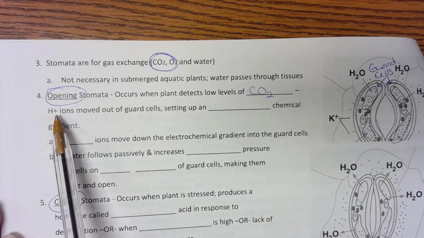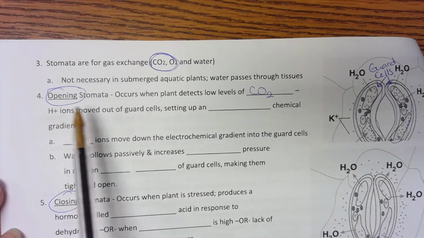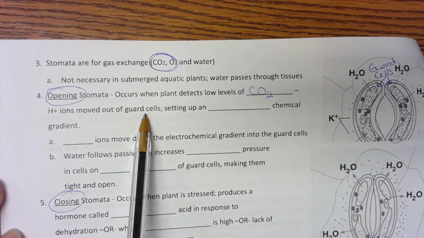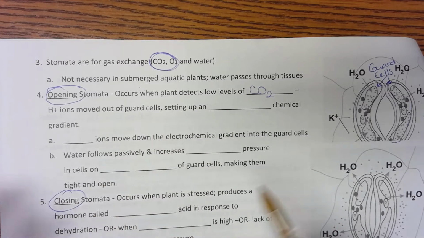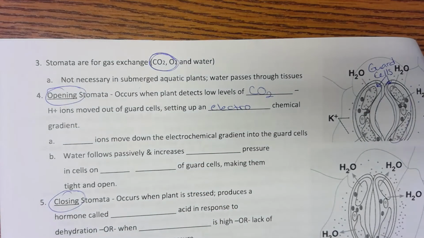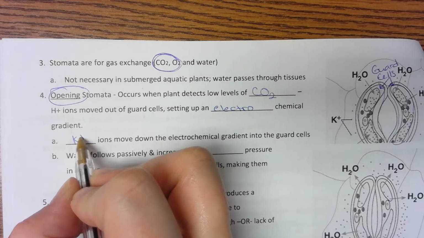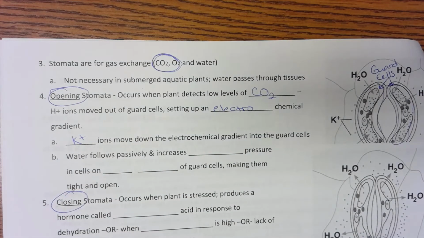So the first thing that happens is when low levels are detected, there's hydrogen ions that move out of the guard cells, and that sets up a sort of electrochemical gradient. When that happens, potassium ions move down that gradient into the guard cells.